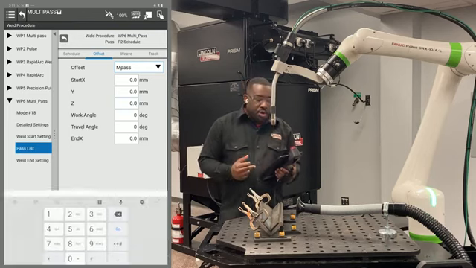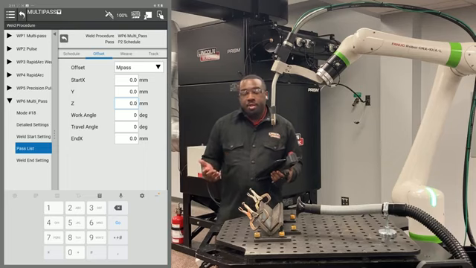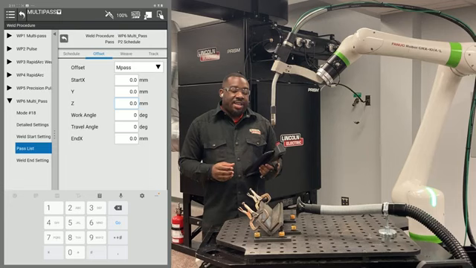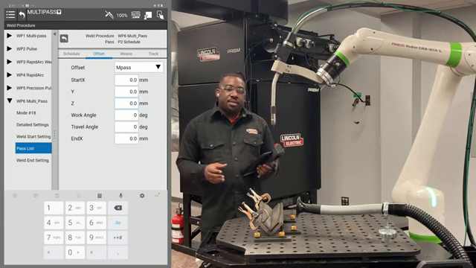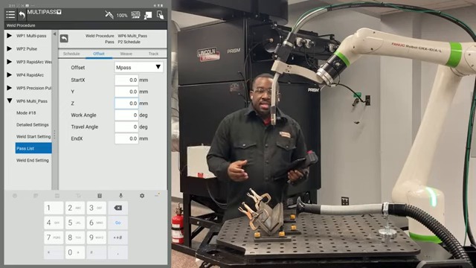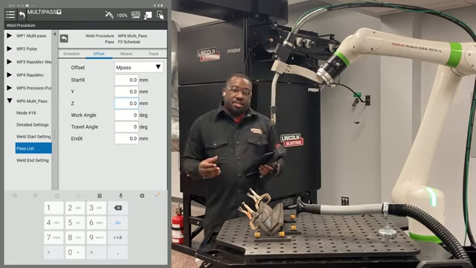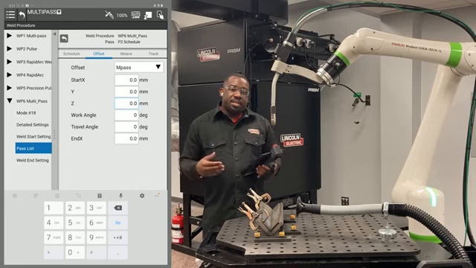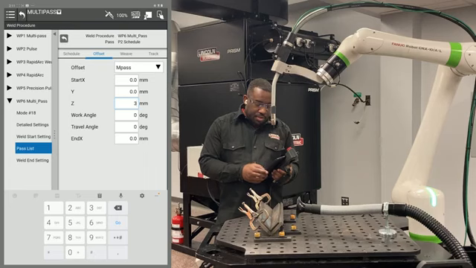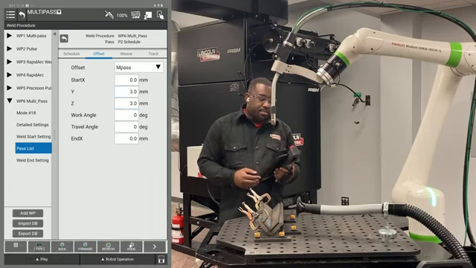A good starting point is 3 millimeters, is what I always tell people. The only way to know for sure is to actually weld your first pass, turn your weld off on your robot, and then see where your offset takes you. Depending on the leg size of your original weld, you might have to put more millimeters or less in your offsets. So again, I'm going to put 3 in my Z and 3 in my Y.